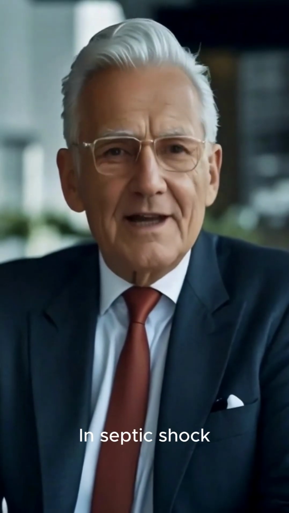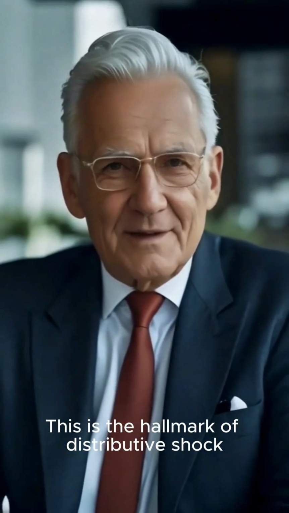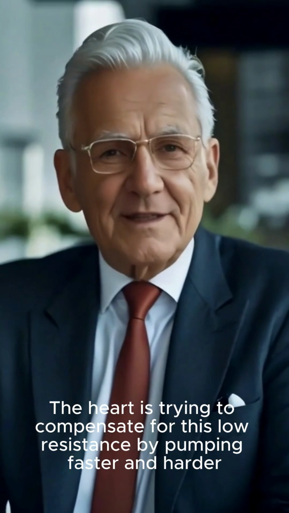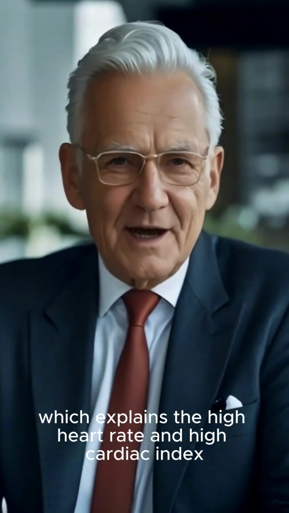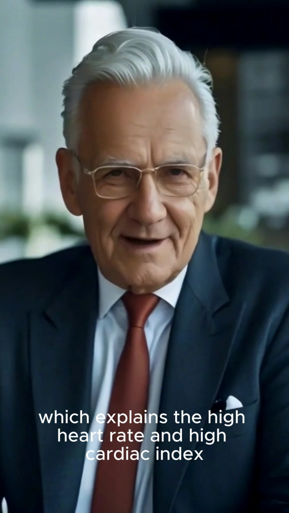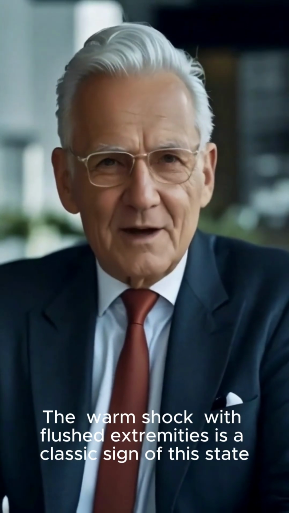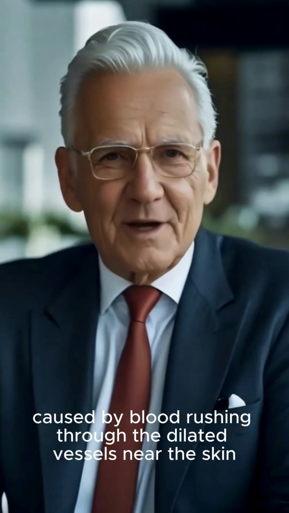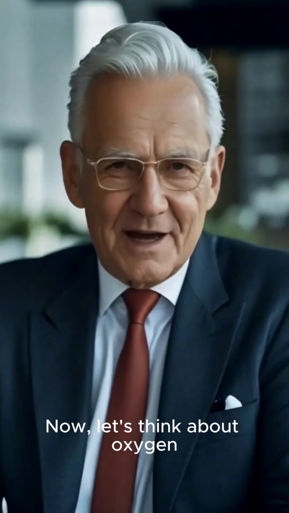In septic shock, SVR is profoundly low. This is the hallmark of distributive shock. The heart is trying to compensate for this low resistance by pumping faster and harder, which explains the high heart rate and high cardiac index. This is what we call a hyperdynamic state. The warm shock with flushed extremities is a classic sign of this state, caused by blood rushing through the dilated vessels near the skin.